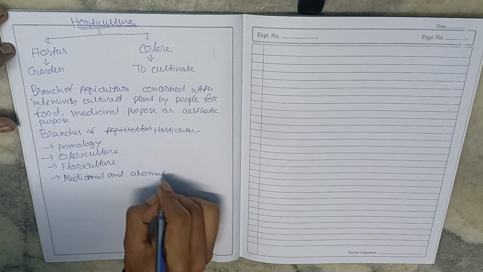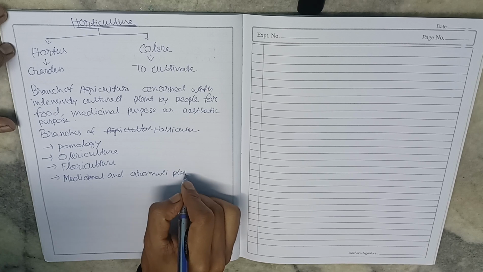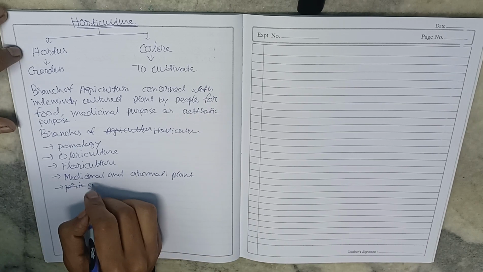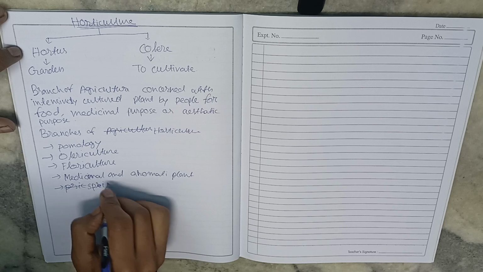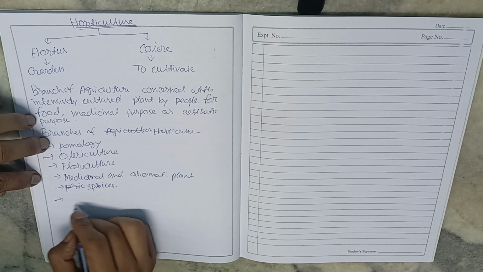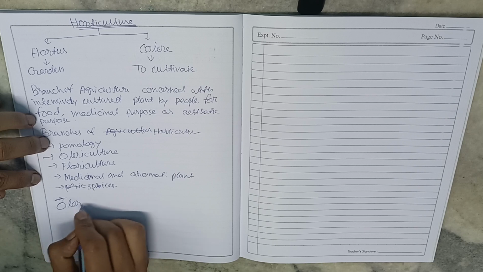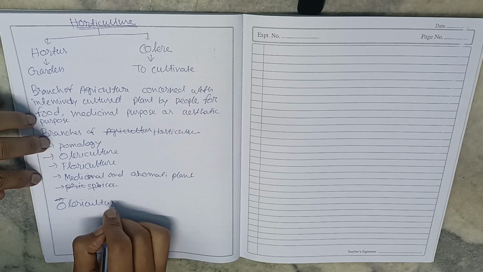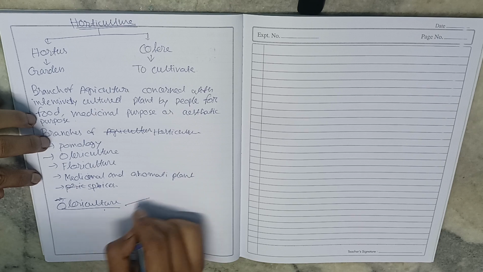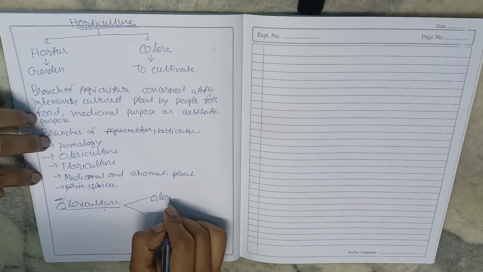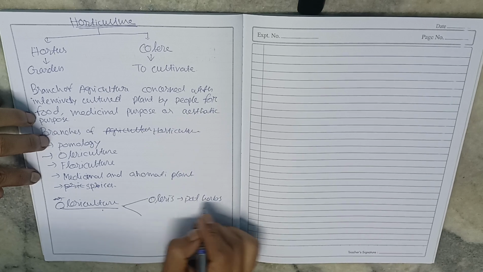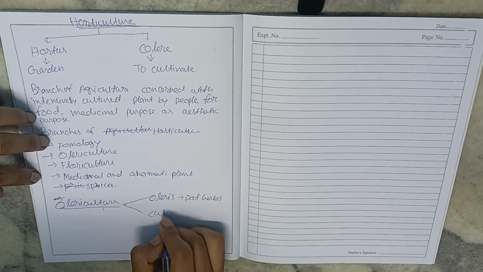So first of all we study olericulture. This term olericulture has also been derived from Latin words. Those are oleris and the other one is culture. What does oleris mean? The pot herb. That means all the herbs, or you can say the plants, that can be grown in a pot or in the garden as well. So pot herb, and culture, we know, means the cultivation.